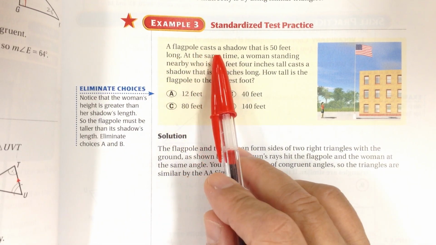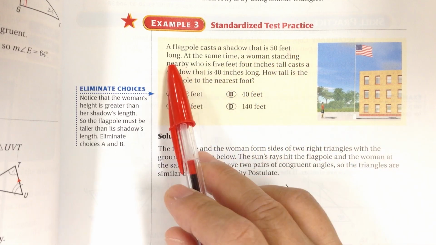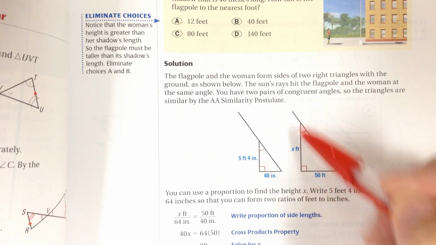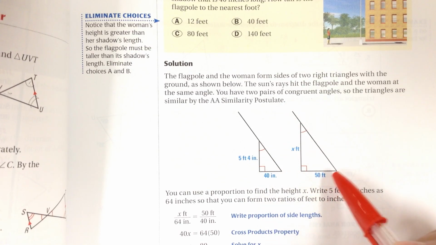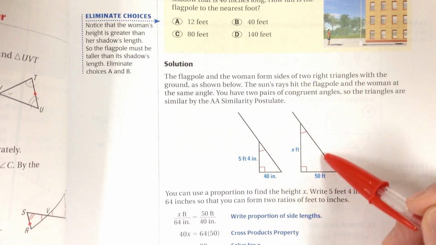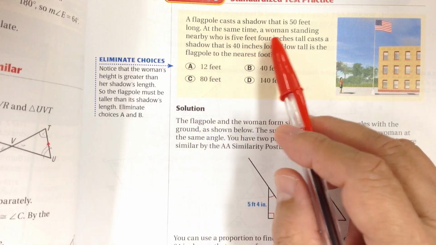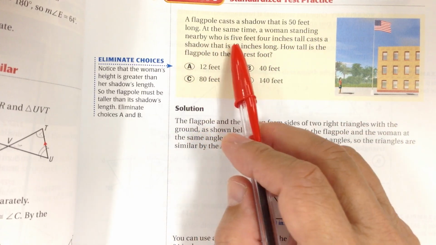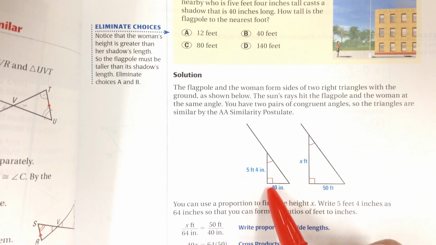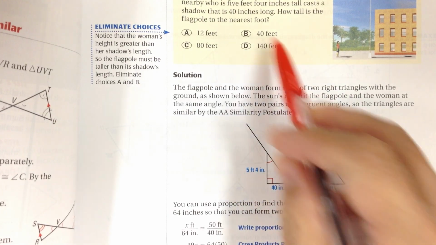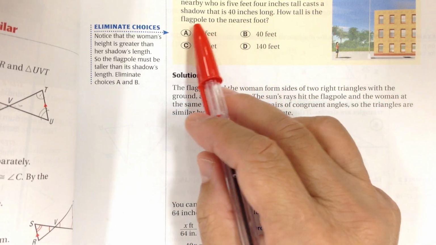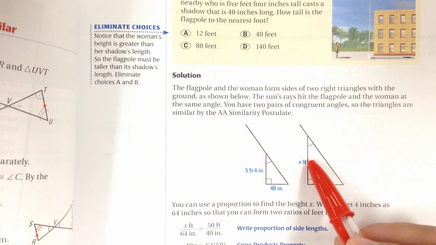It says a flagpole casts a shadow that's 50 feet long. So here's your flagpole, and it casts a shadow that's 50 feet long. You don't know how high the flagpole is, so what you do is draw your triangle, right? At the same time, a woman standing nearby who is 5 feet 4 inches tall, so here's the woman over here, casts a shadow that's 40 inches long. How tall is the flagpole to the nearest foot?